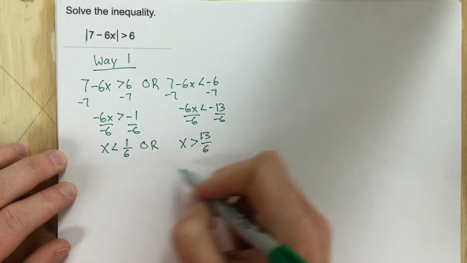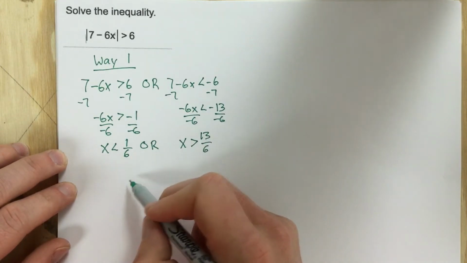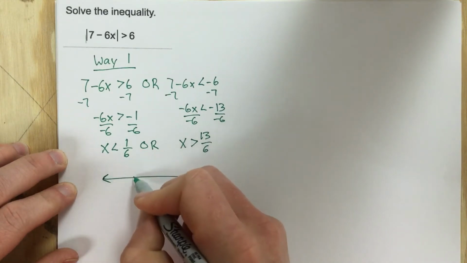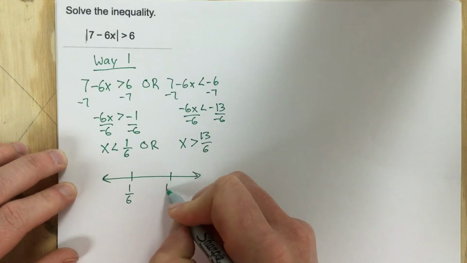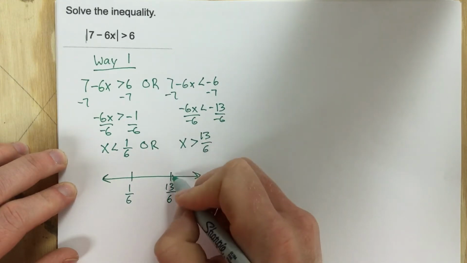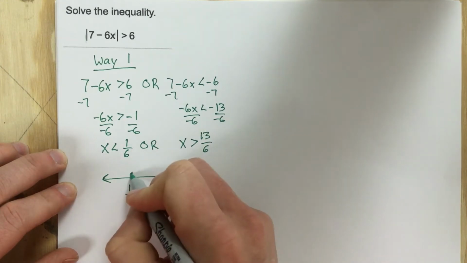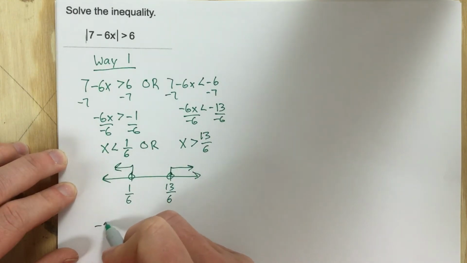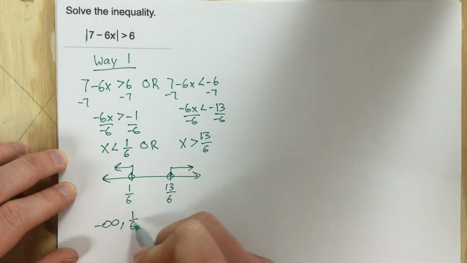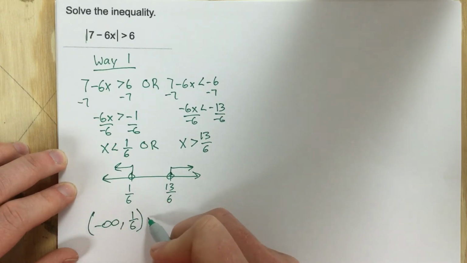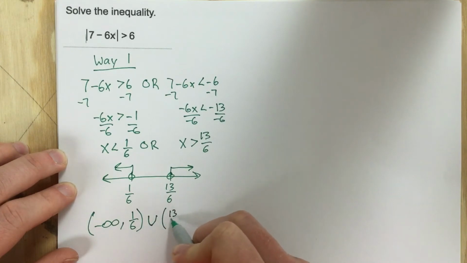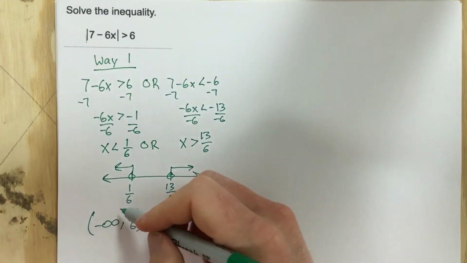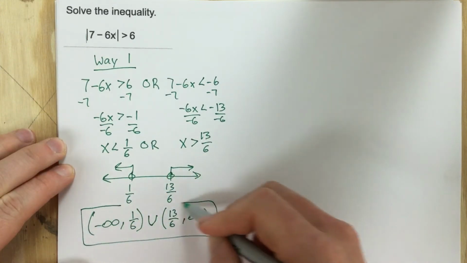So when I draw this on the number line, we'd have 1/6 being smaller than 13 over 6. So we have 1/6 and 13 over 6. So we end up with an open dot going this way, open dot going this way. So this means that our interval notation is going to go from negative infinity to 1/6, but not including it, union 13 over 6, comma, infinity. So that's the first way to solve this inequality.